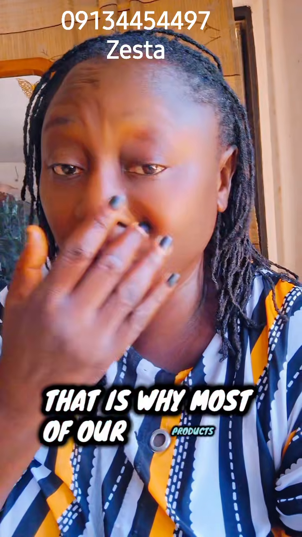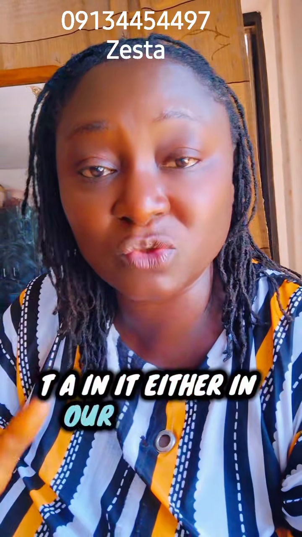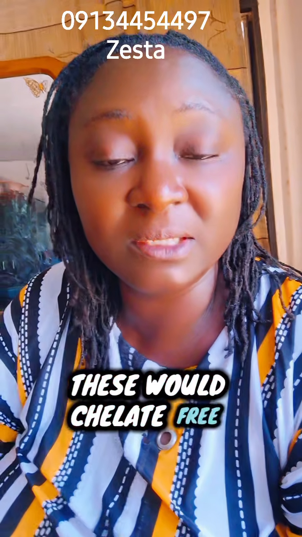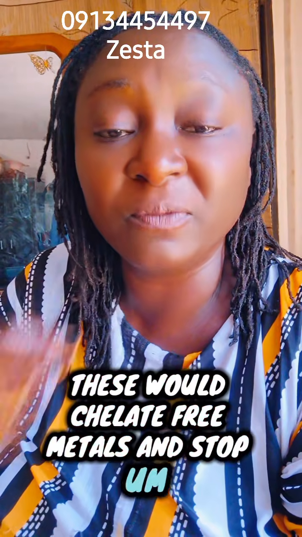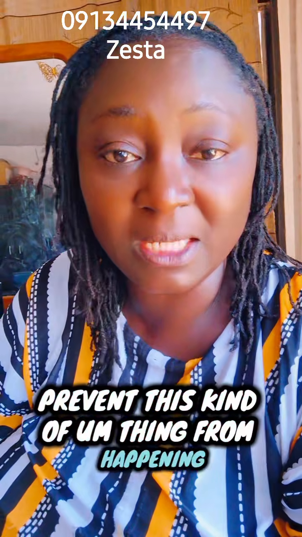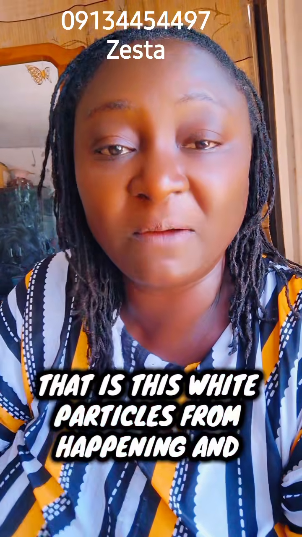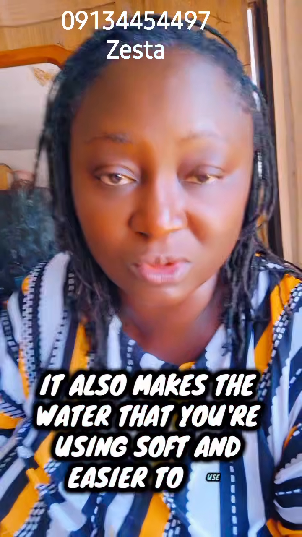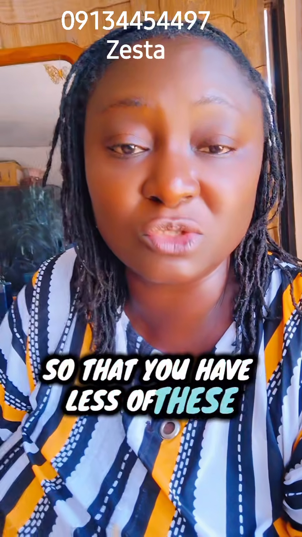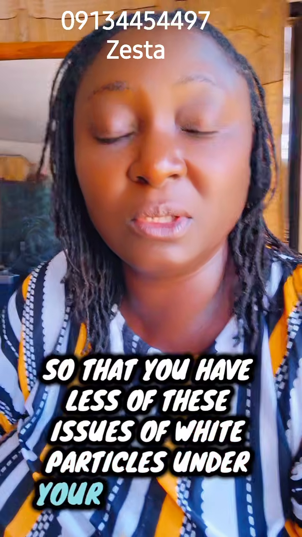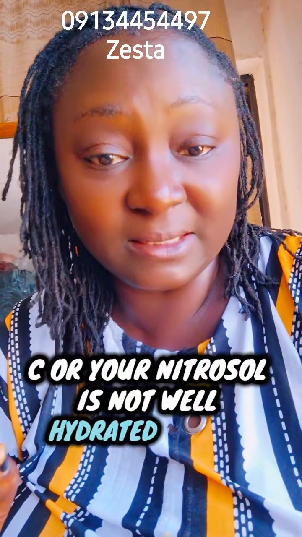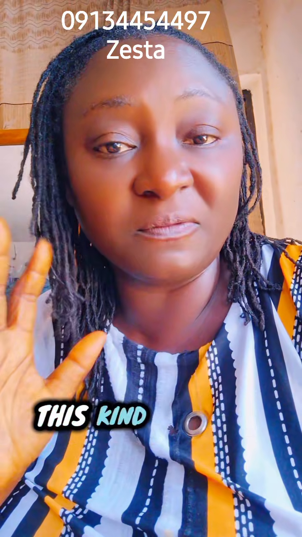Then number 2 also is hard water. That is why most of our products we do add EDTA in it, either in our bar soaps or in our liquid soaps. This will chelate free metals and prevent these white particles from happening. And apart from that, it also makes the water that you're using soft and easier to use, so that you have less of these issues of white particles under your liquid soap. Then also number 3, if your CMC or your nitrosol is not well hydrated before you mix up your soap, this kind of thing can happen.